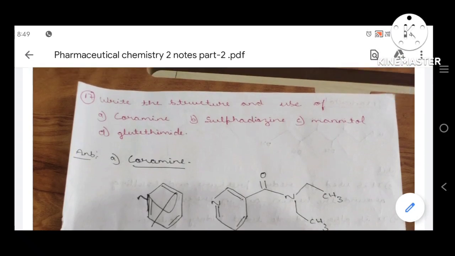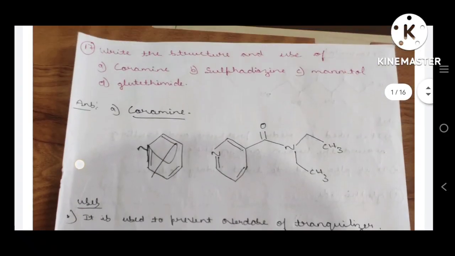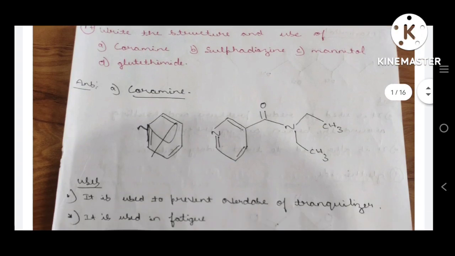See, first you read the question and see what they are asking. For example: write the structure and use of chloramine, sulfadiazine, mannitol, and glutathione. Very simple. They have asked for the structure and the uses. First you write what this chloramine is. It is used to prevent the overdose of the tranquilizer. Then you go for the structure.